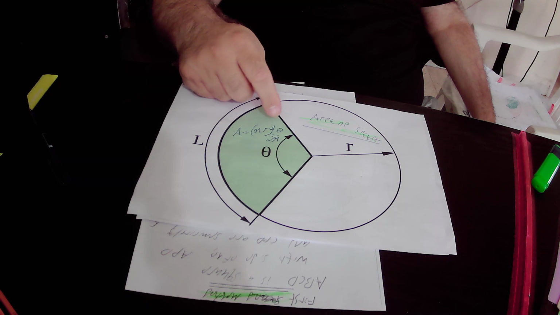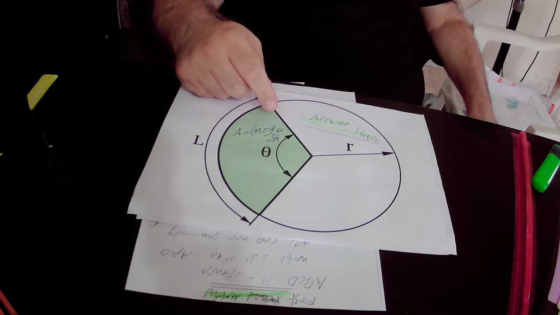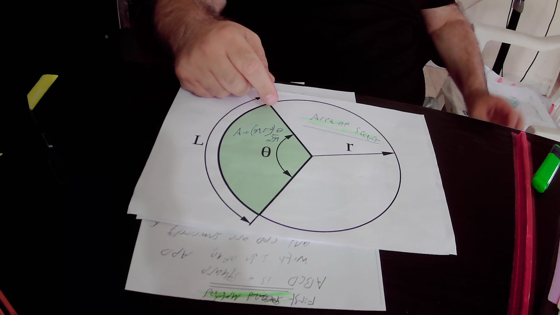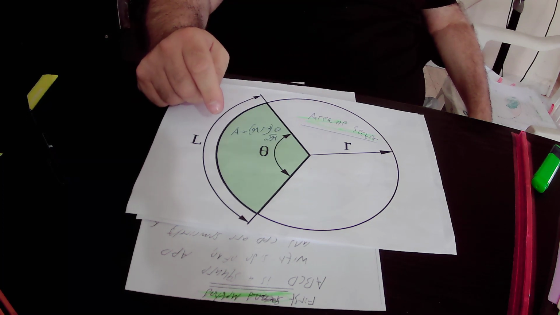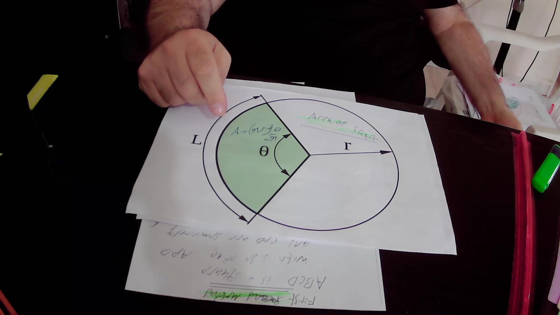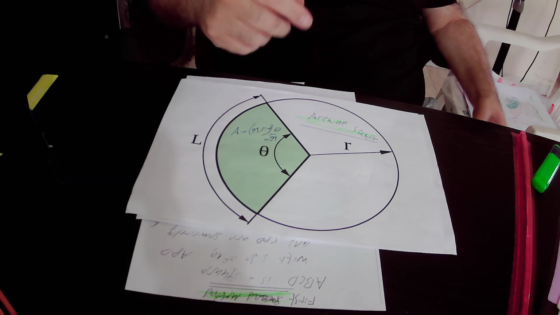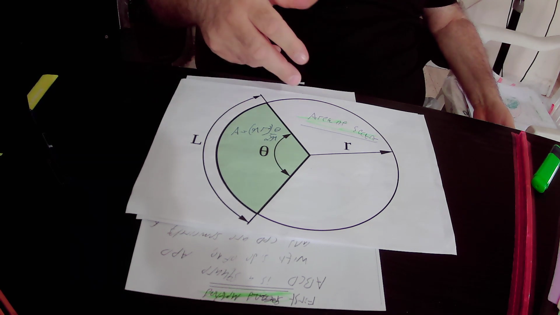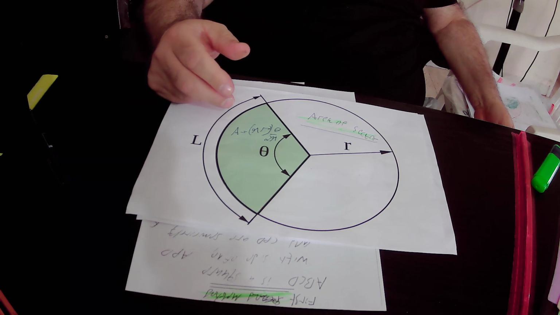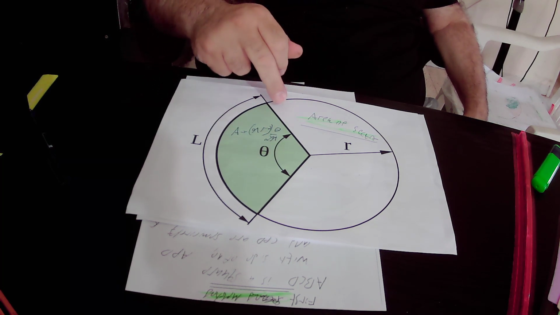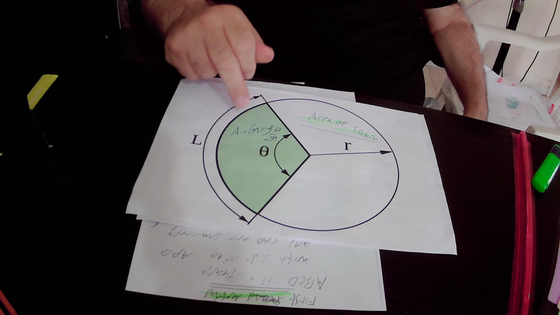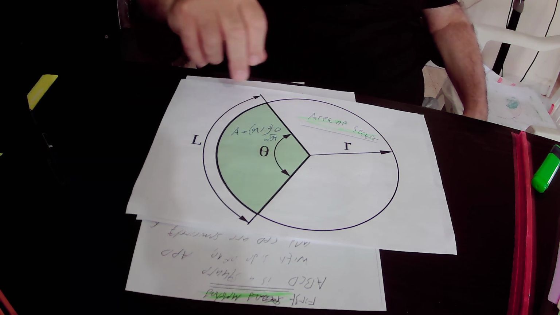That ratio between the two angles gives us the percentage that the sector occupies out of the whole circle, and then we multiply this percentage by the area of the whole circle. It will give us exactly the area of this sector. So theta over 2 pi times pi r squared equals the area of this green sector.